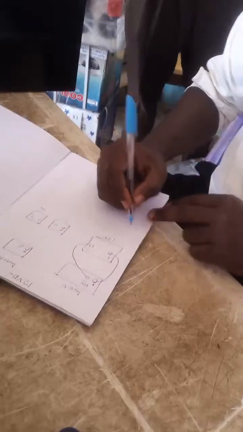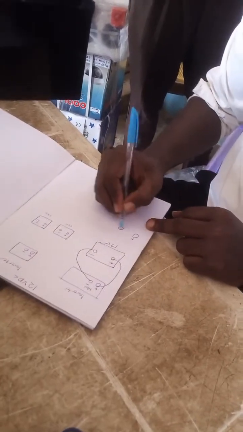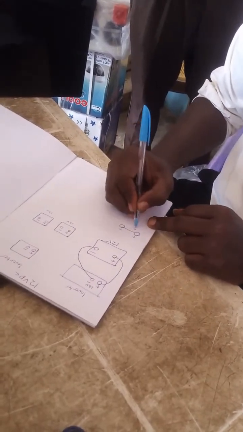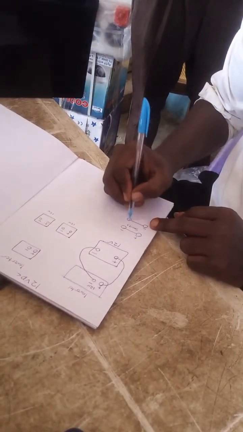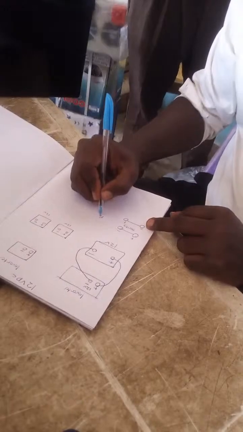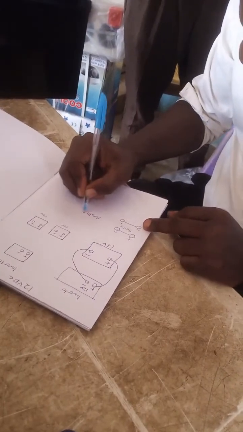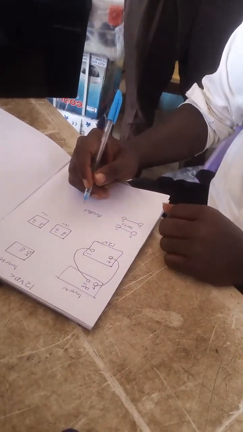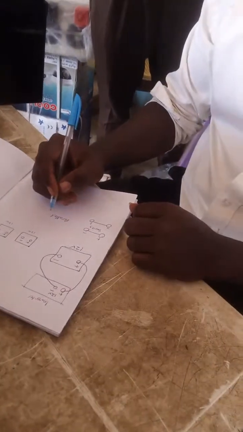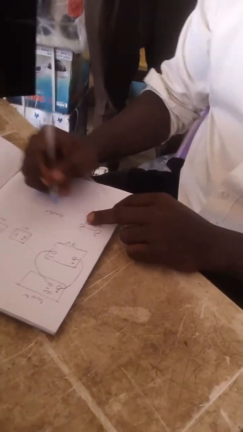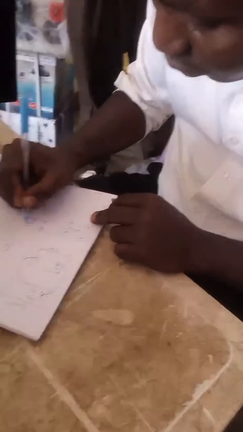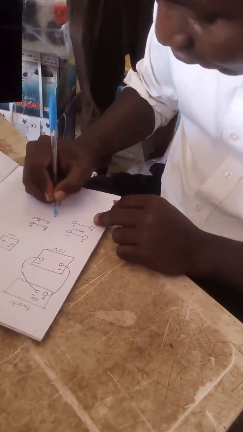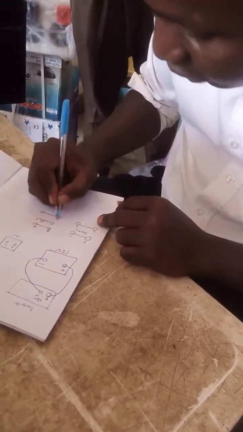I've already told you that when you have positive connected to negative, that's series. When you also have negative connected to positive, that's series. And when we have parallel, is it double arrow or single arrow? Parallel should be single arrow. Okay, that is there. Positive to positive and negative to negative.